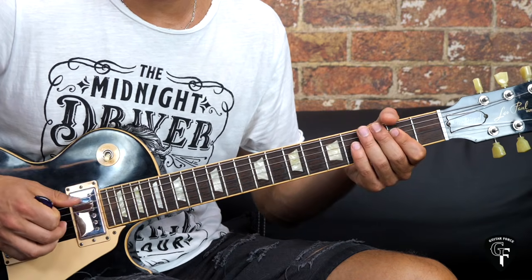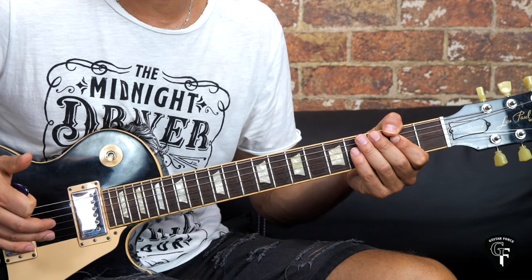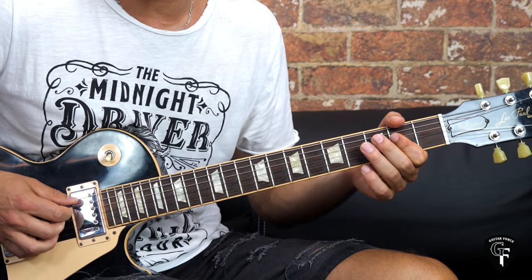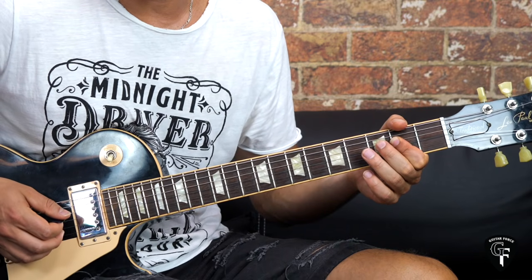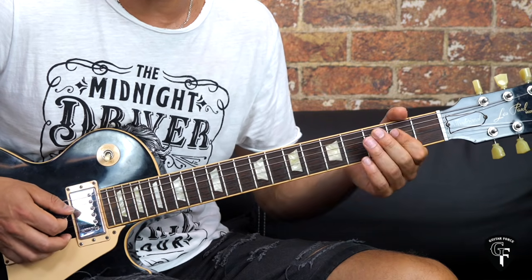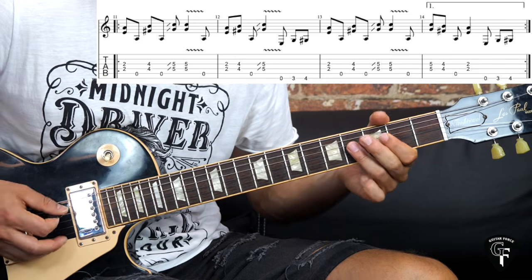Now we're going to take a look at the rhythm guitar part during the solo section. So basically what it does is, the first time around, the first 8 bars, it plays the figure that we play in the intro, so it's exactly the same thing.